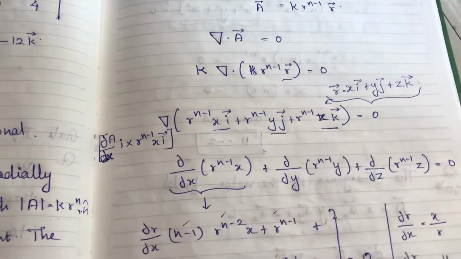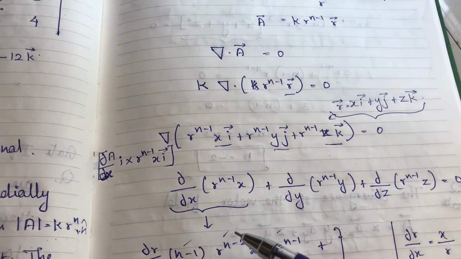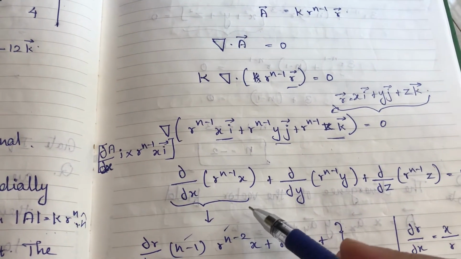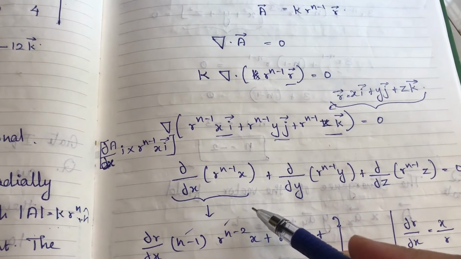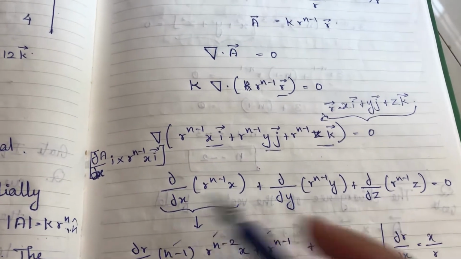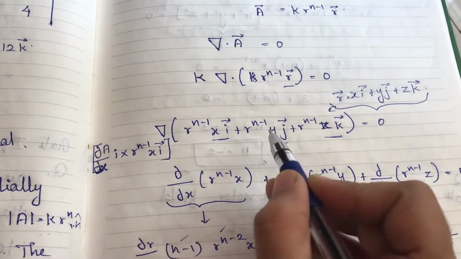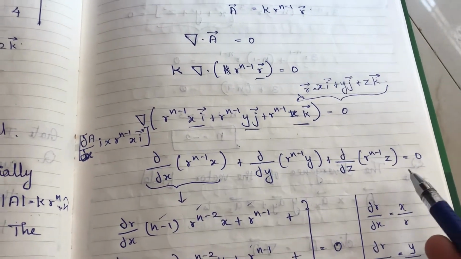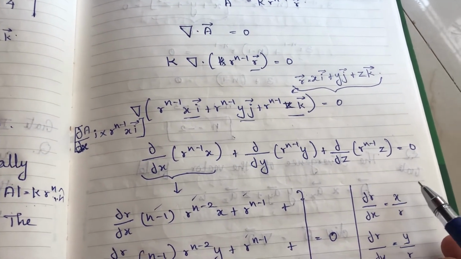And after this we are going to differentiate it. What is del? Del means we need to differentiate it. So we need to differentiate the i part, then the j part, and then the k part, which is equal to 0.